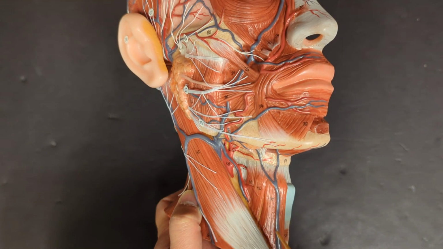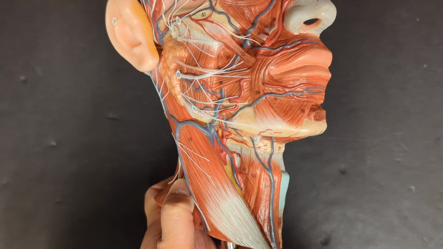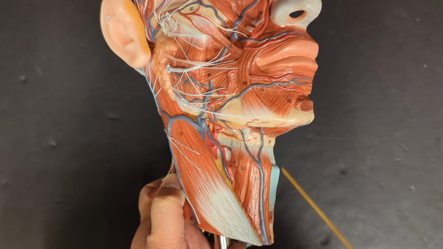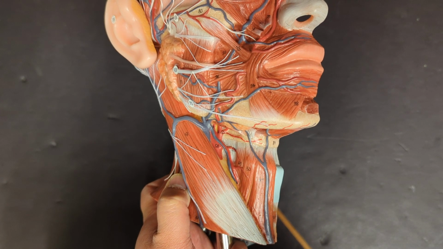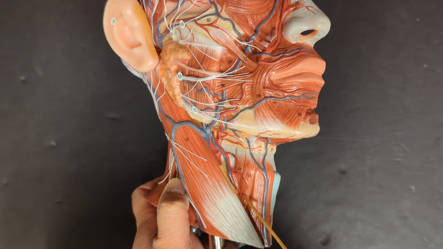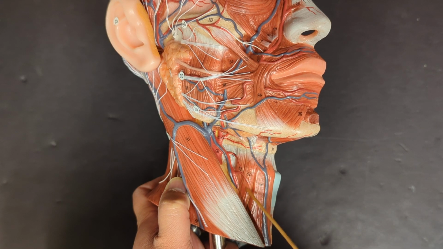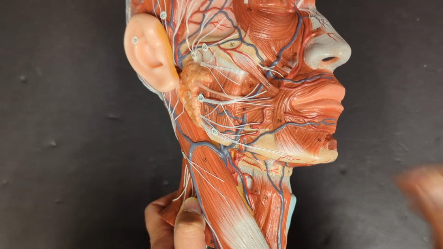So mylohyoid is the one that's above the hyoid, but there's also a couple that will be below the hyoid. And these two superficial muscles are ones that we do want to be able to find. The medial most out of these two is going to be the sternohyoid, and then also the omohyoid, in this case superior belly, right next to it.